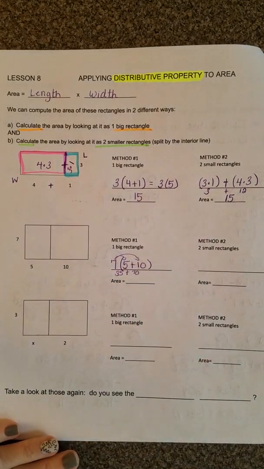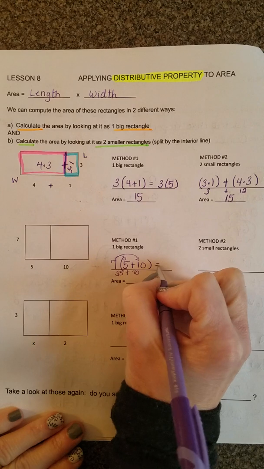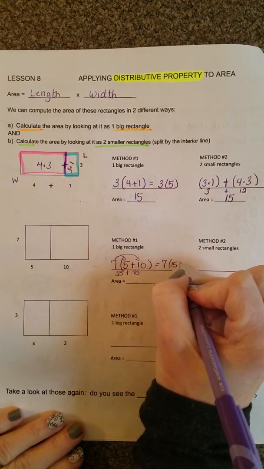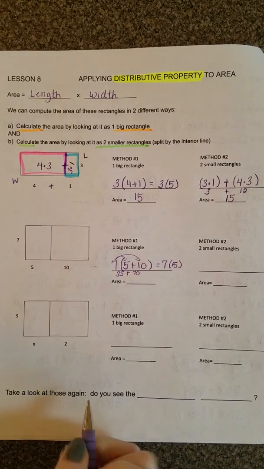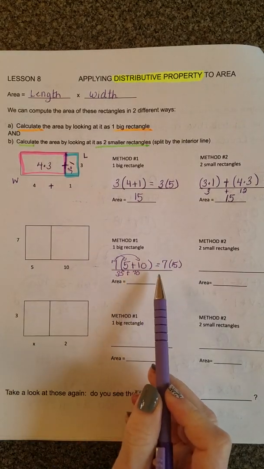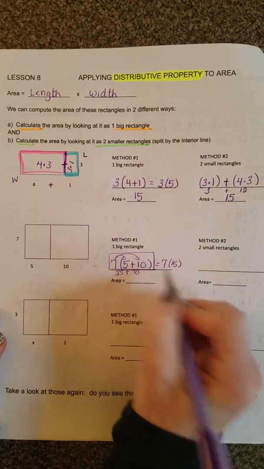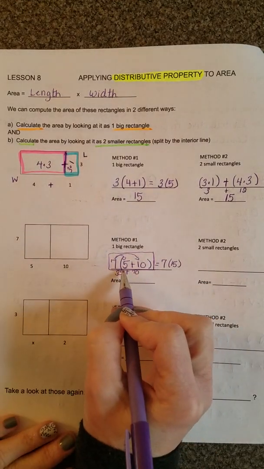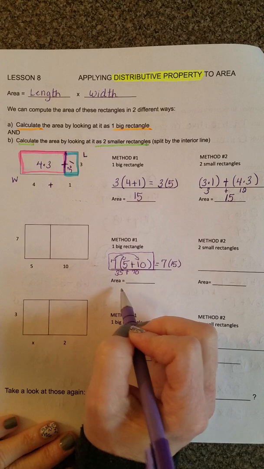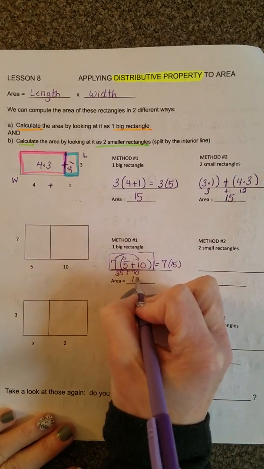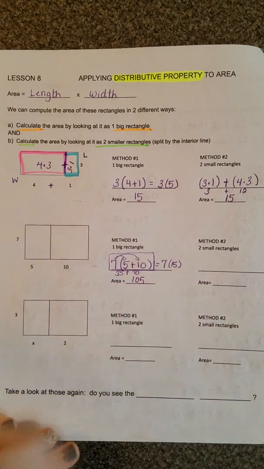Or you could say, if I add these together, that gives me 15, and then do 7 times 15. These two things mean the same thing, but we would want to see it like this first. So if I find the area using one giant rectangle, that would give me 105.